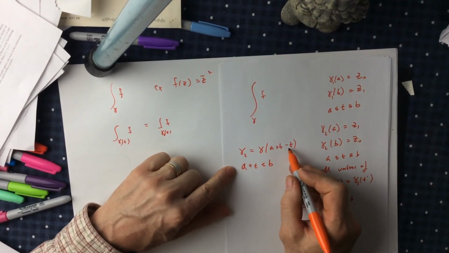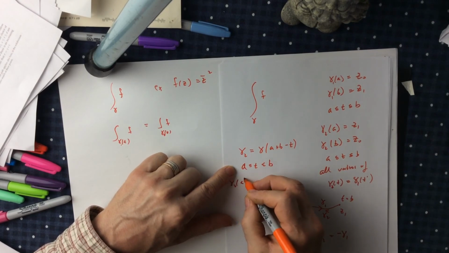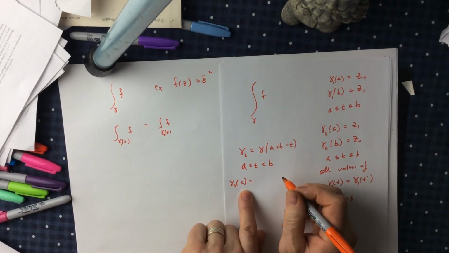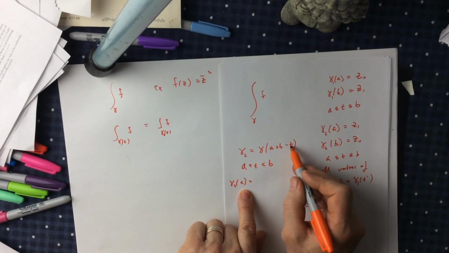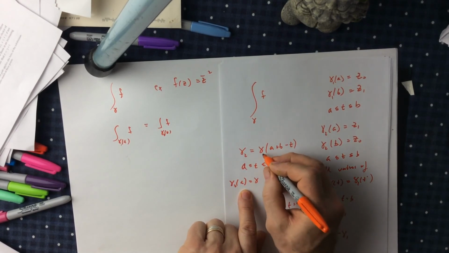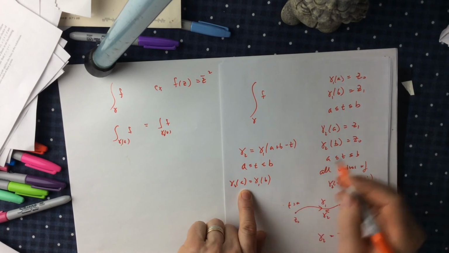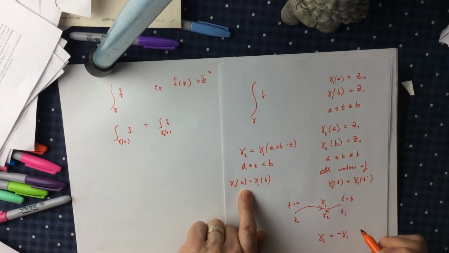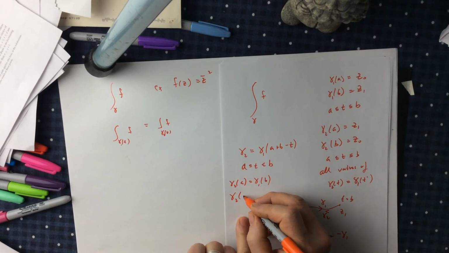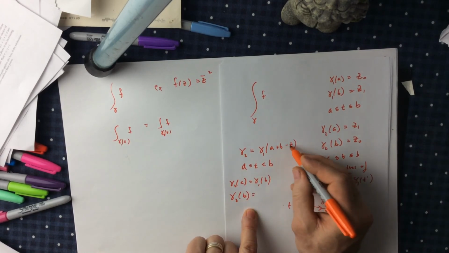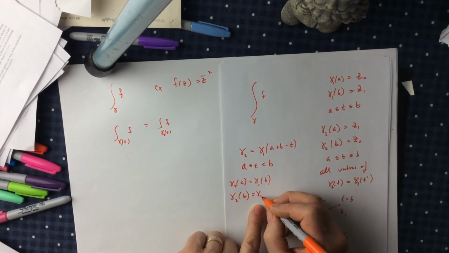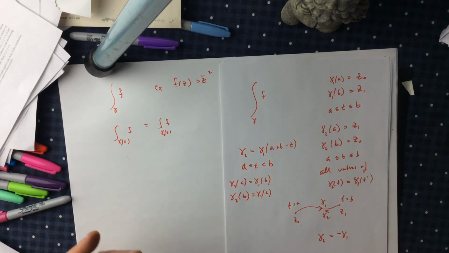So if we start at a, gamma 2 of a, well, a plus b minus a is b, so it will be gamma 1 of b. Oh, that's what's happening up here. And if we look at gamma 2 of b, well, a plus b minus b leaves the a, so gamma 1 of a. So where one began, the other one ends; where one ends, the other begins.